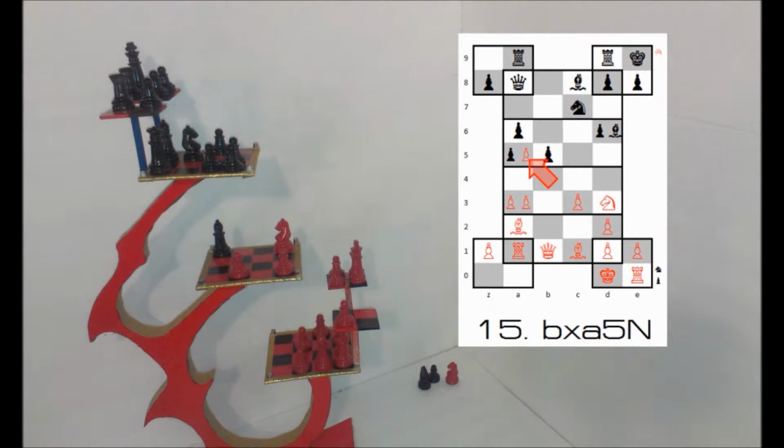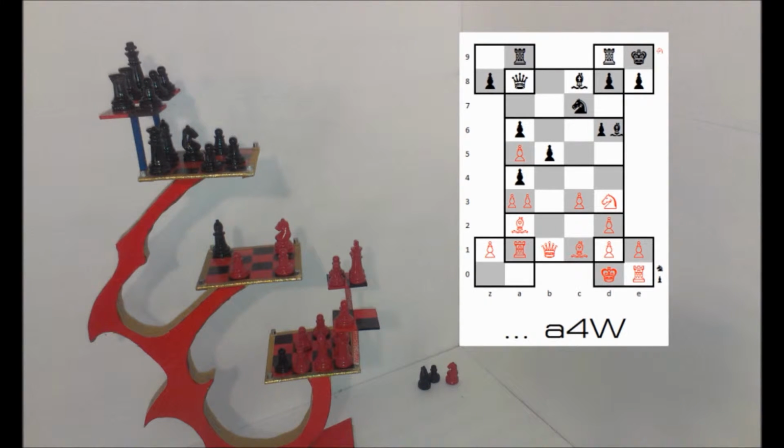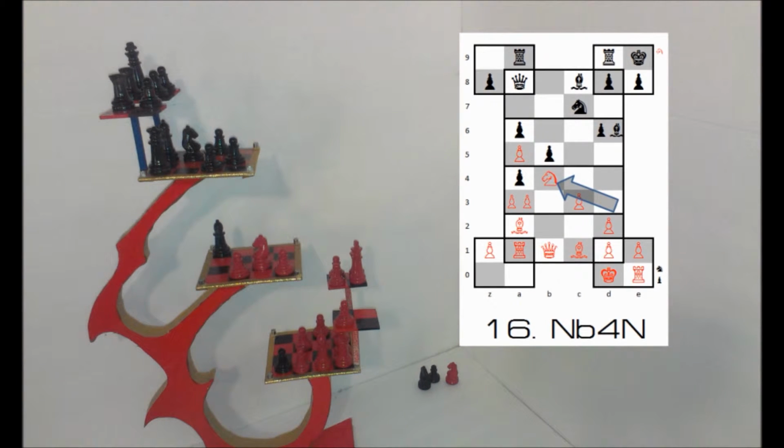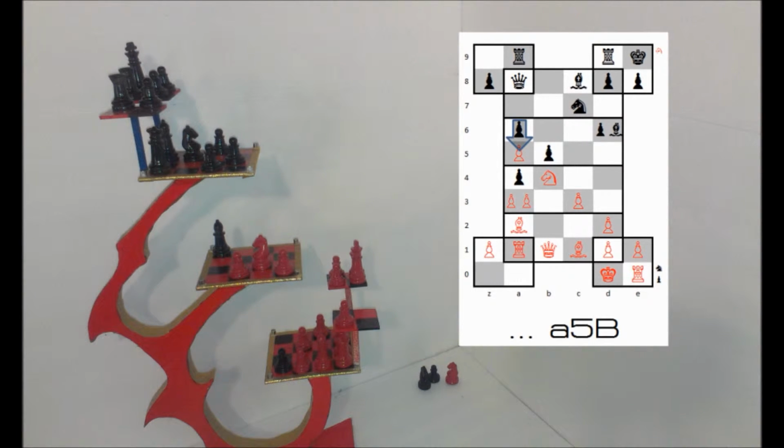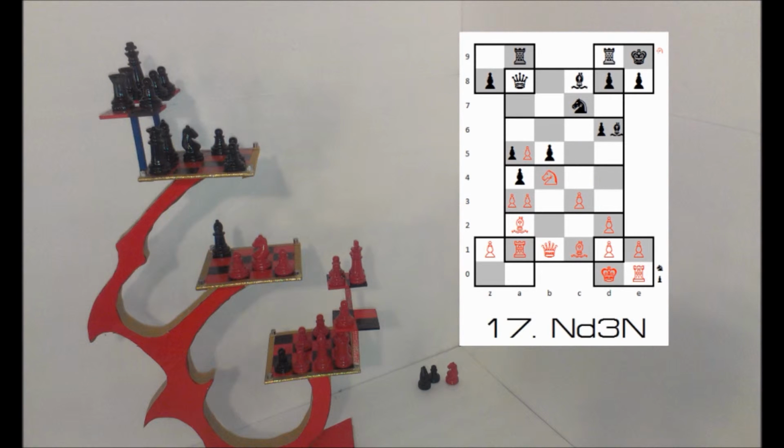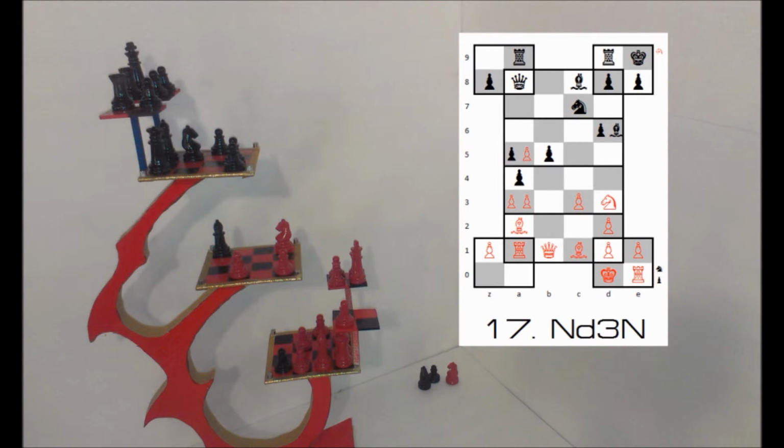B takes A5 neutral, A4 white. 16. Knight B4 neutral, A5 black. 17. Knight D3 neutral. And that will end our sample game. What would you do as black?